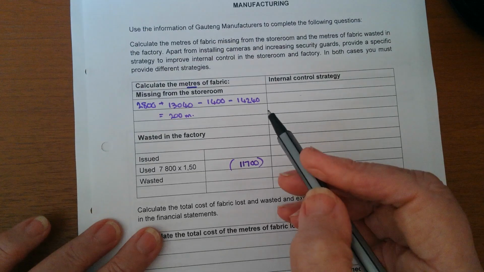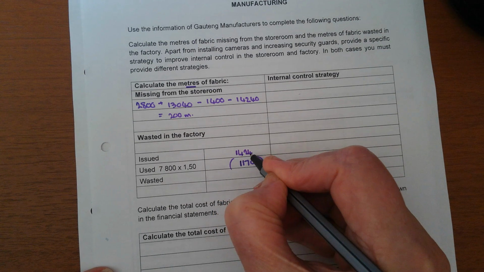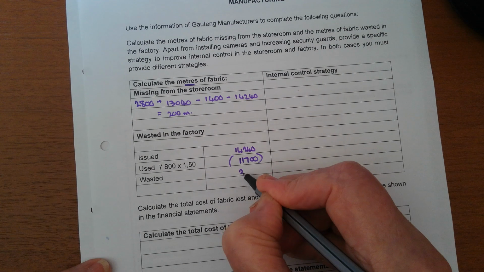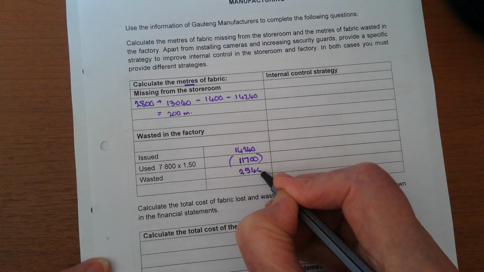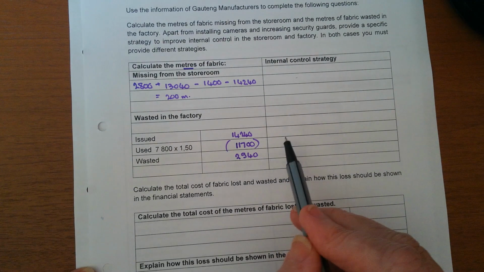How much was issued to the factory? 14,240 meters. So it means the material that was wasted was 2,540. So how can you prevent this?